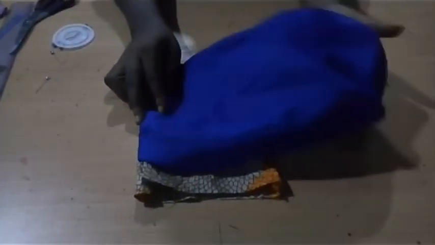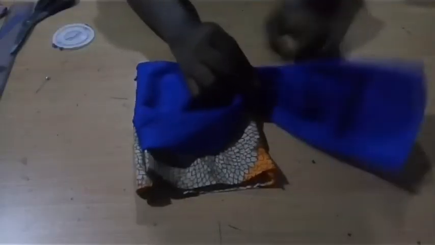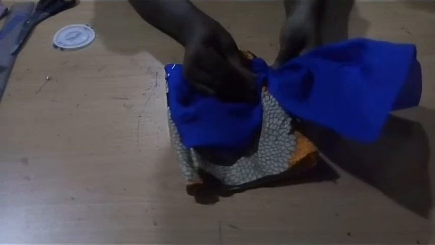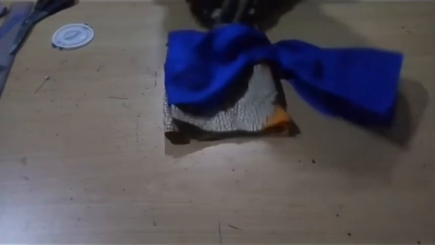So like I said, you have an idea of how to create your wrapper illusion right now. This is how you are going to fix that wrapper illusion to the upper part of the bodice we just made. This is a demonstration so you have an idea of how to do it. That is how we come to the end of this tutorial.